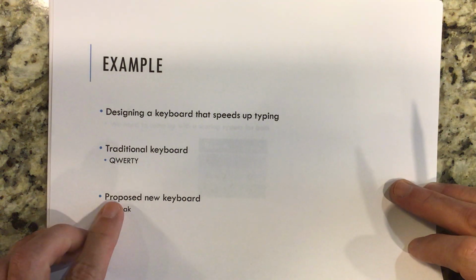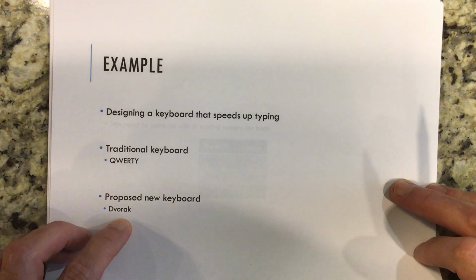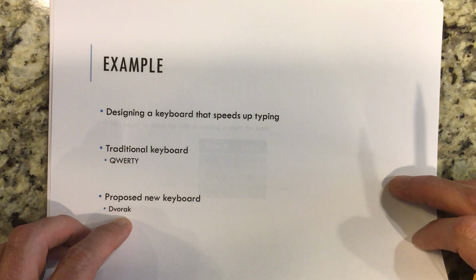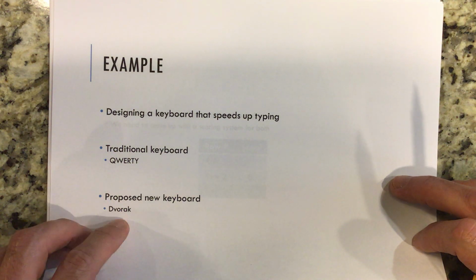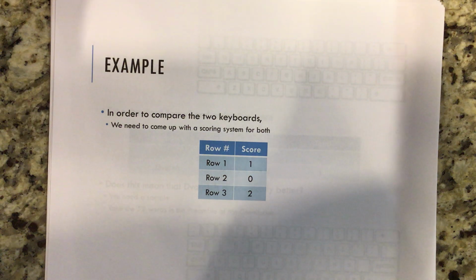Now, the people that created this Dvorak keyboard, obviously their goal was to make a better keyboard and to sell it to the world. But as you may have noticed, I don't think any of you have that keyboard on your laptops or your phones or anywhere else that you type. So it looks like it didn't quite work out. But let's go over the logic of this keyboard and talk about what they did.